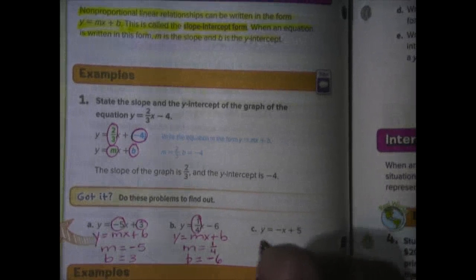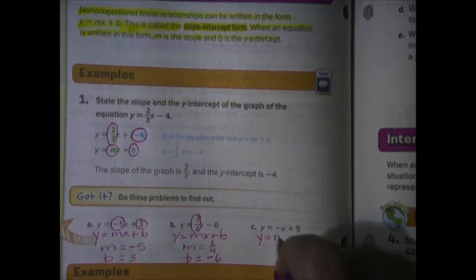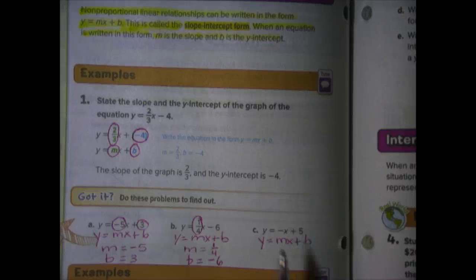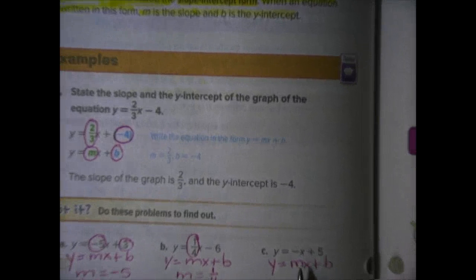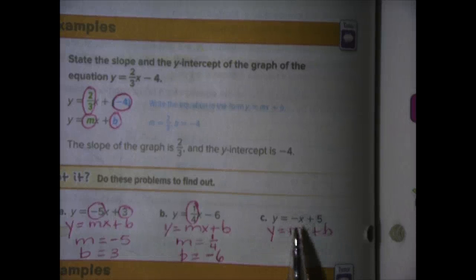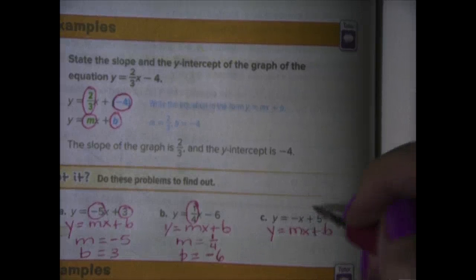Let's take a look at C. C is tricky for some of us, so let's look at it pretty closely. Now, we've talked about this before. What do we know about a variable that doesn't have something in front of it? There's an assumed number that comes in front of it. Let's go ahead and write it.